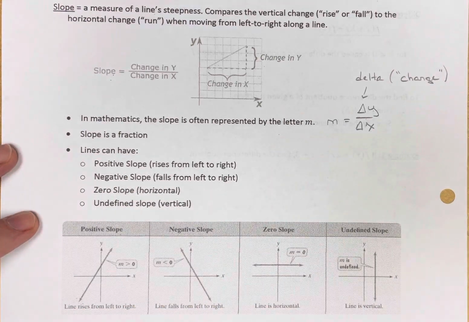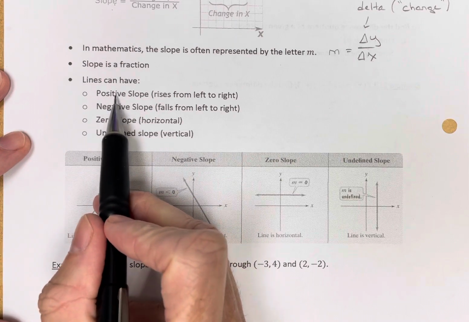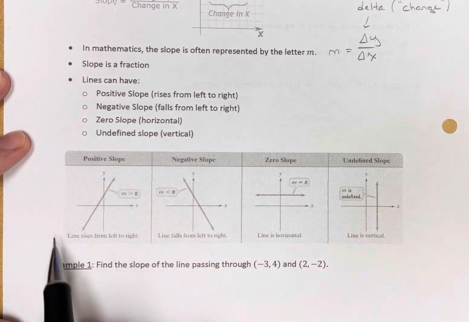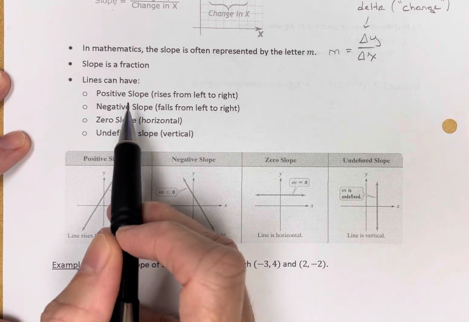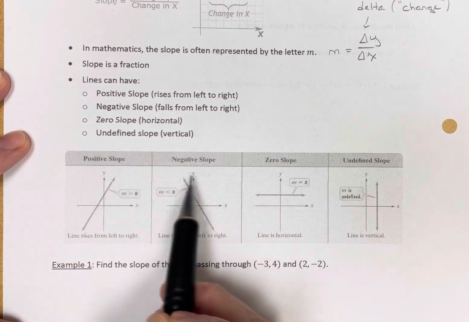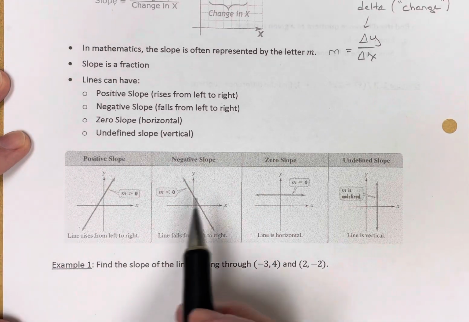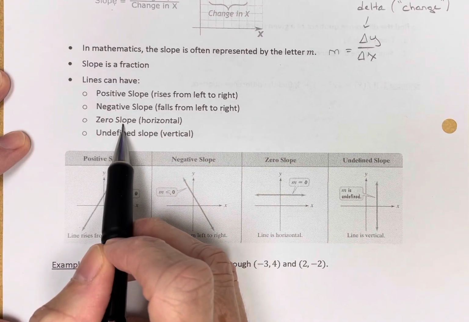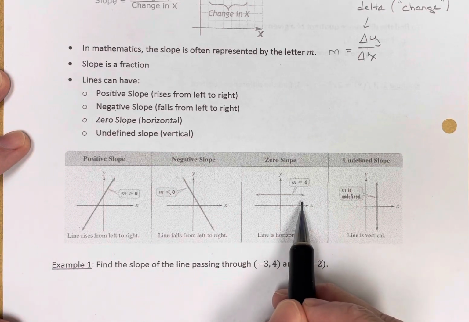All right, so lines can have positive slope, meaning they rise from left to right, and here's positive slope, slope greater than 0. Negative slope, they fall as you go from left to right, m less than 0.